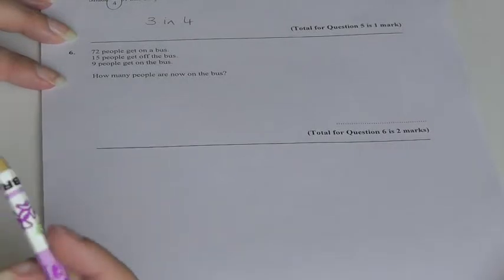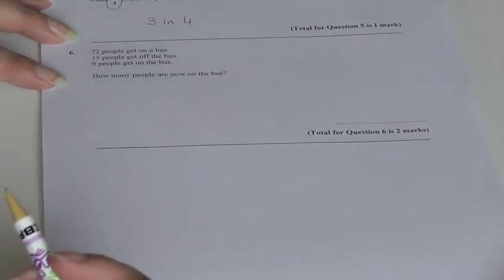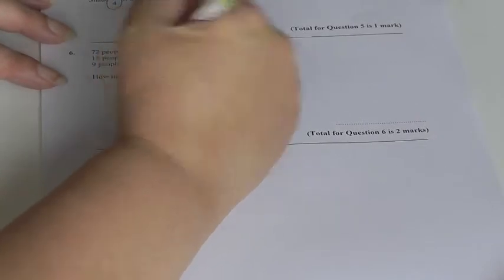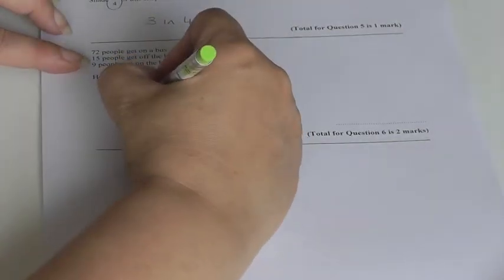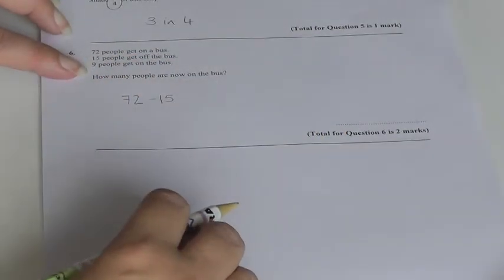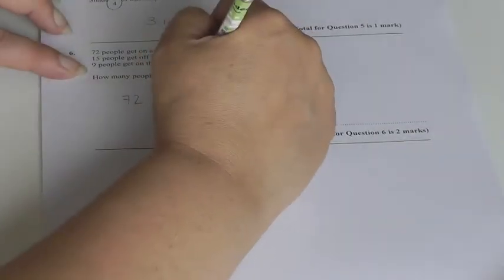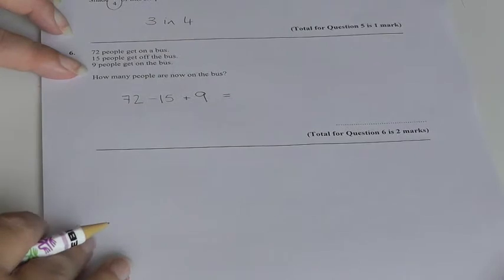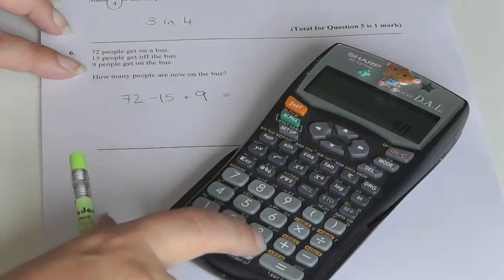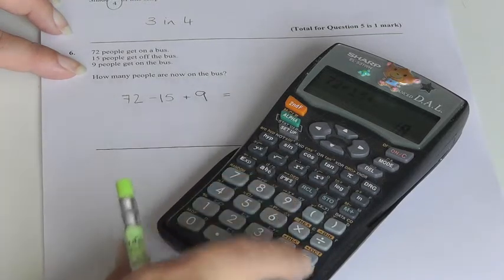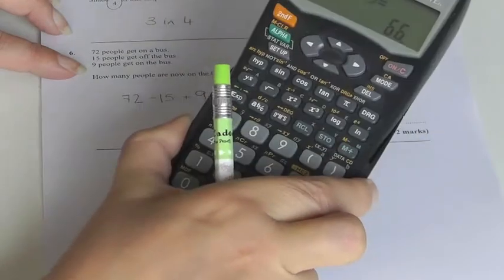The next question says 72 people get on a bus, 15 people get off, and then 9 people get on, and asks you how many people are now on the bus. You need to think about what calculation you would need to do here. So we have 72 people on the bus. If 15 people get off, there's going to be less people on there, so it will be a subtraction. And if 9 more people get on, it would be an addition. Don't forget, this is a calculator paper. So at that point, you can use your calculator to do 72 minus 15 plus 9, which will give you the correct answer of 66.